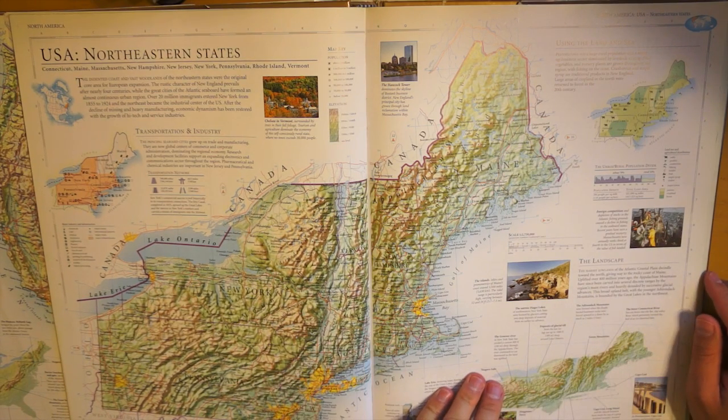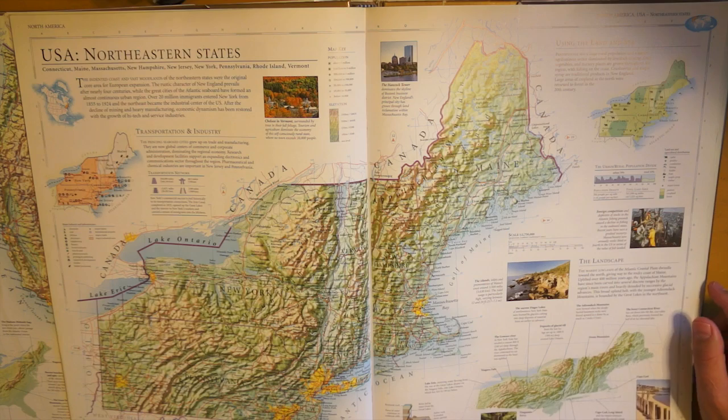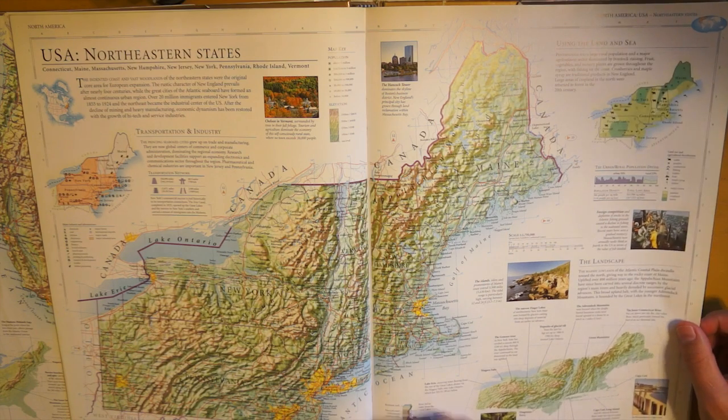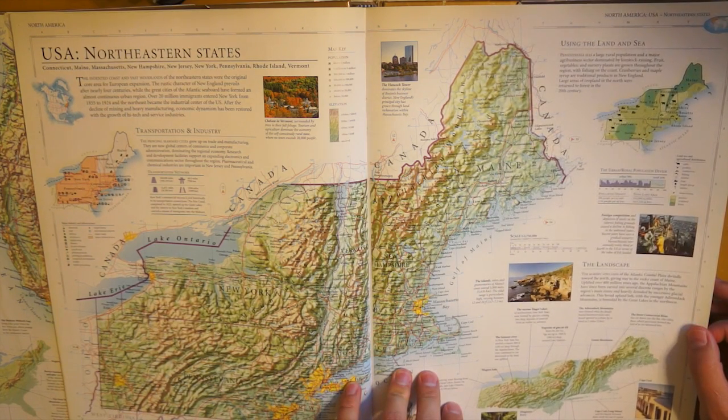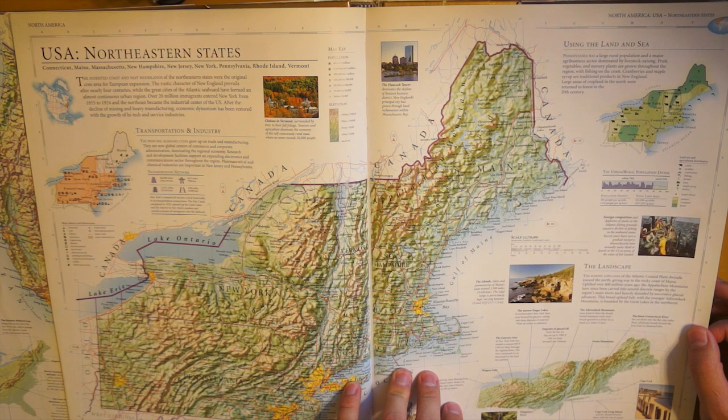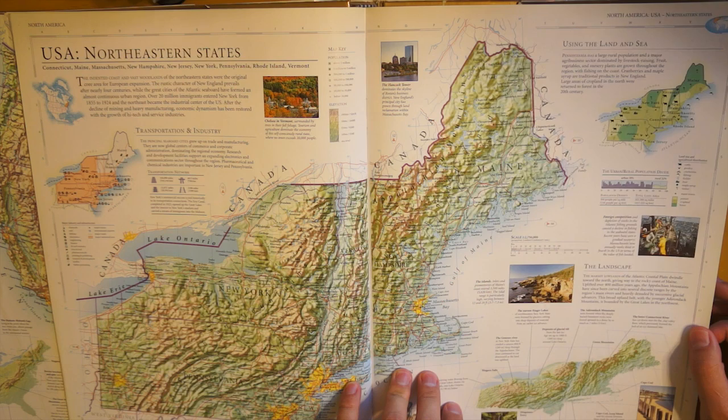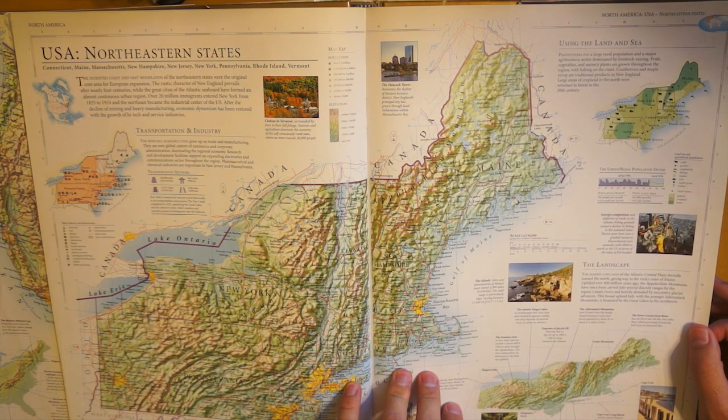The marshy lowlands of the Atlantic coastal plain dwindle towards the north, giving way to the rocky coast of Maine. Uplifted over 4 million years ago, the Appalachian Mountains have since been carved into several discrete ranges by the region's main rivers and heavily denuded by successive glacial advances. This broad upland belt with the younger Adirondack Mountains is bound by the Great Lakes in the northwest.